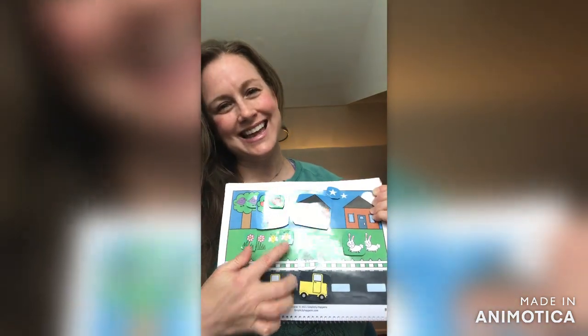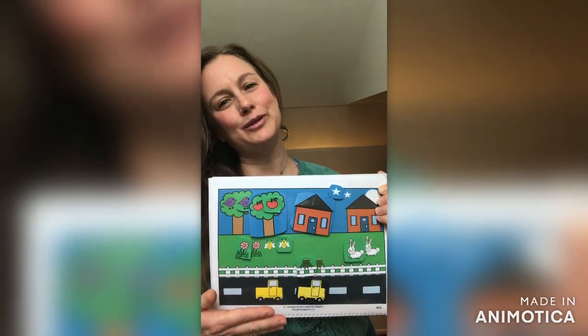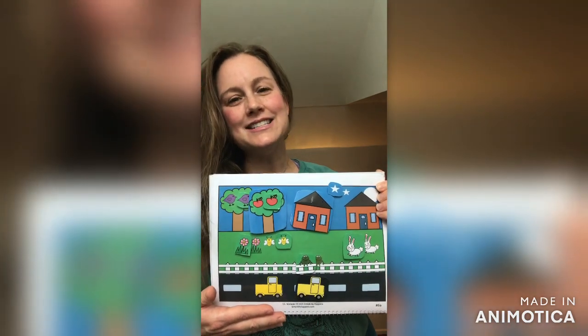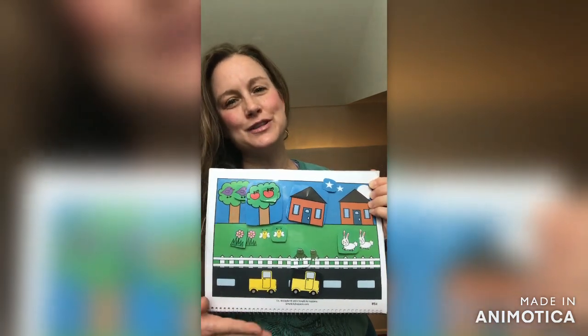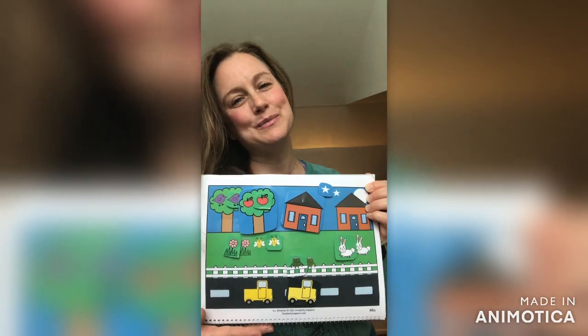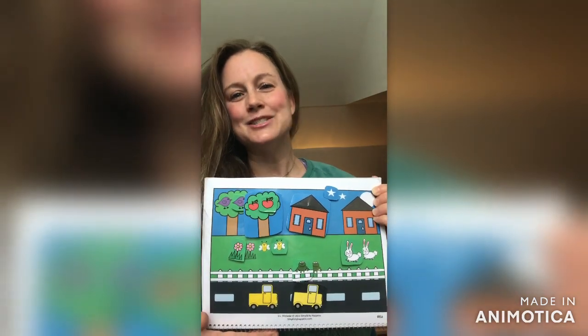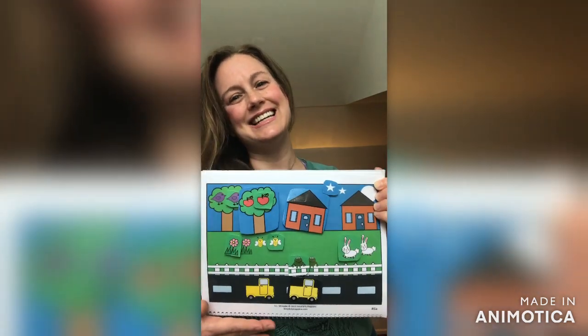more than one, and expressively using plural form. At the end of the tutorial, I'll show you how to download this free activity from my website at simplicityhappens.com. So let's get started on this activity now.